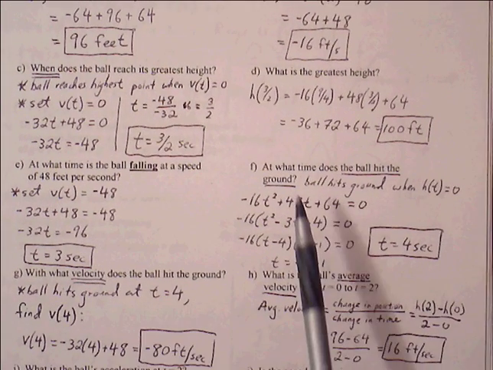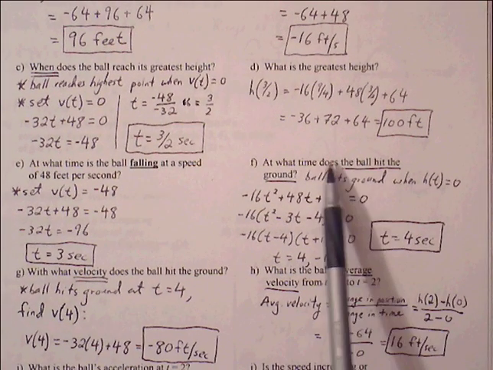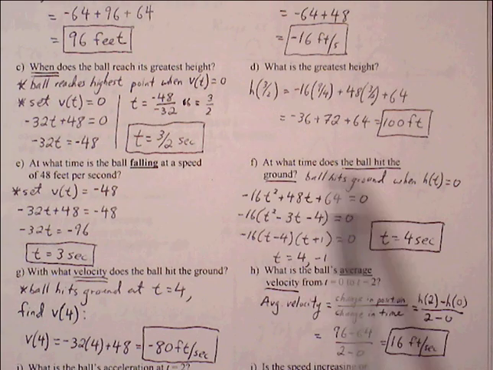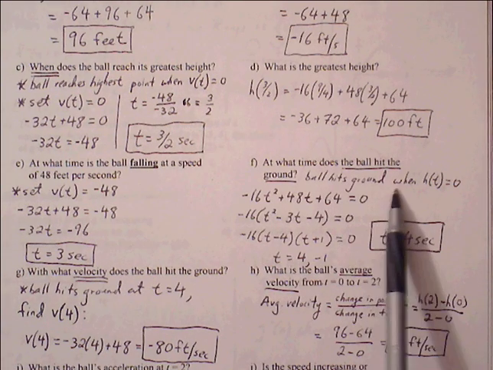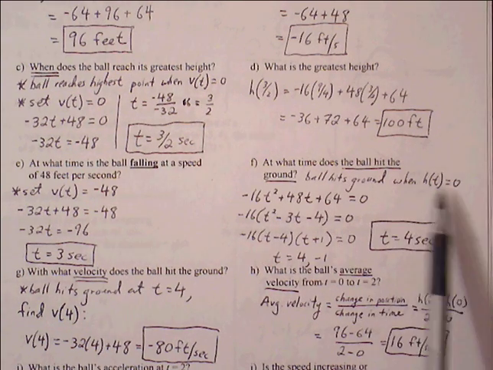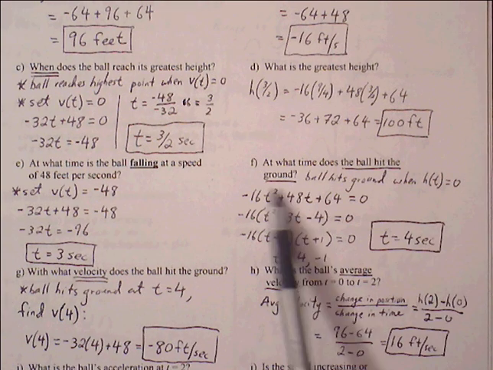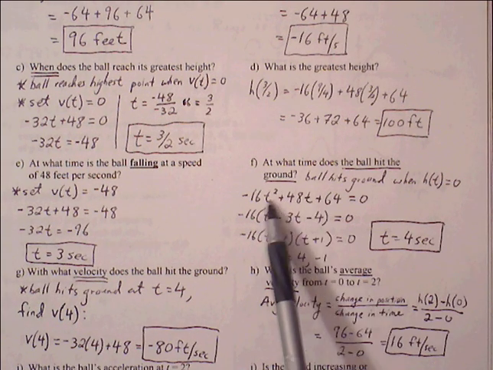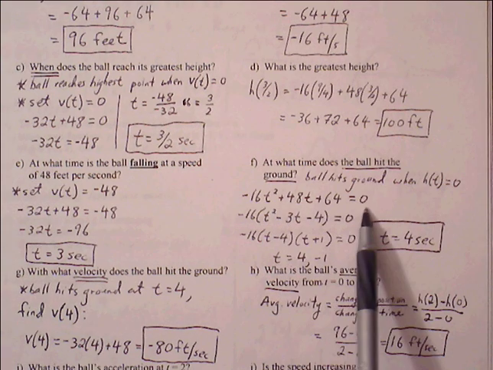Part F, at what time does the ball hit the ground? This is talking about position, right? So the ball is going to hit the ground when the position is at 0. So what we can do is set our position function equal to 0 and figure out at what t value this particular position, or height of 0, is going to occur.